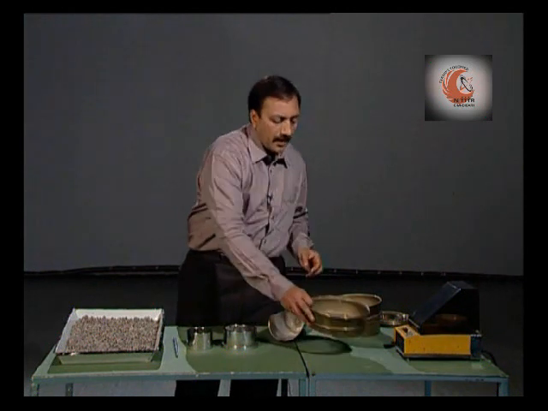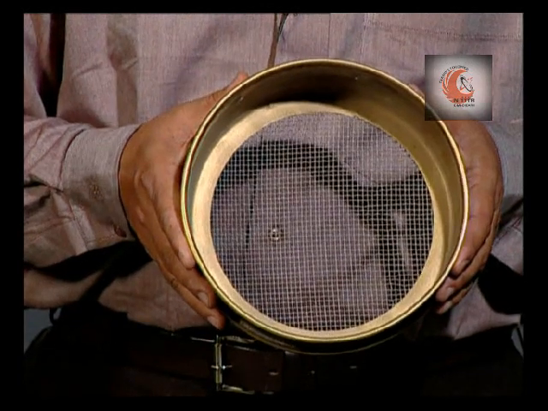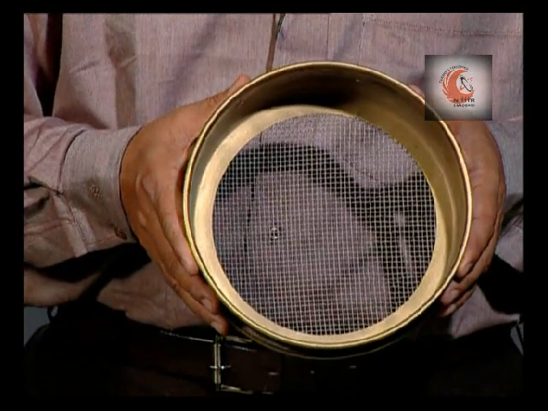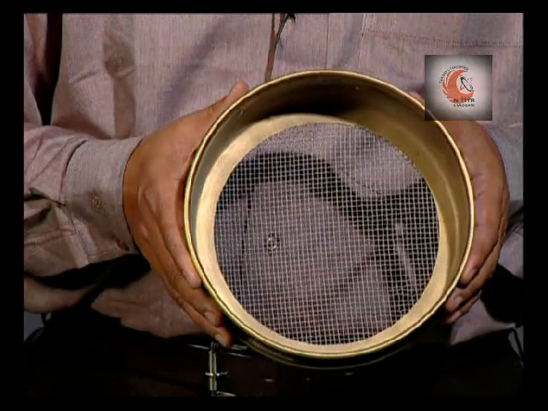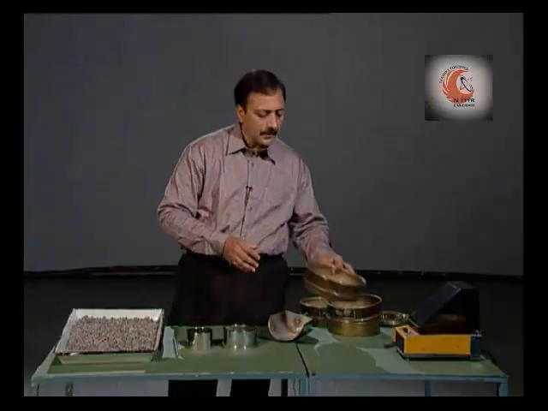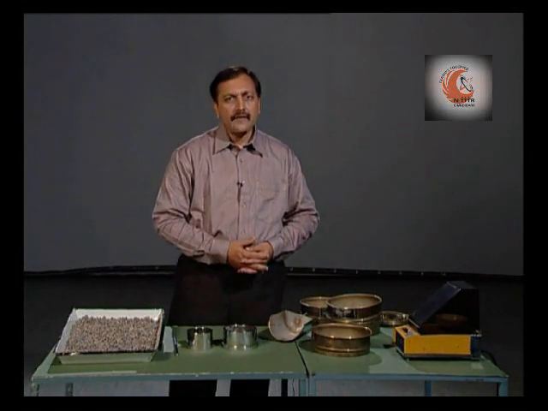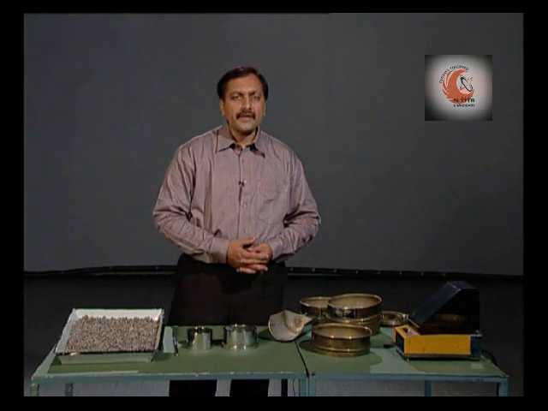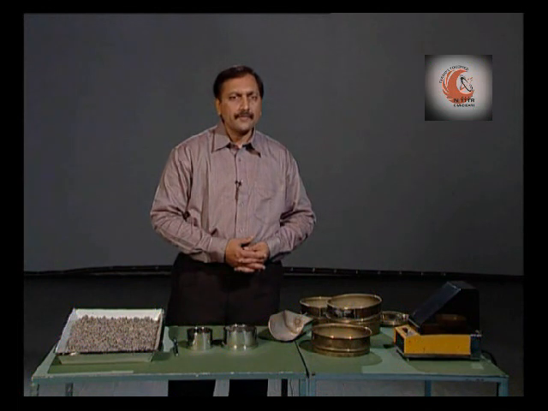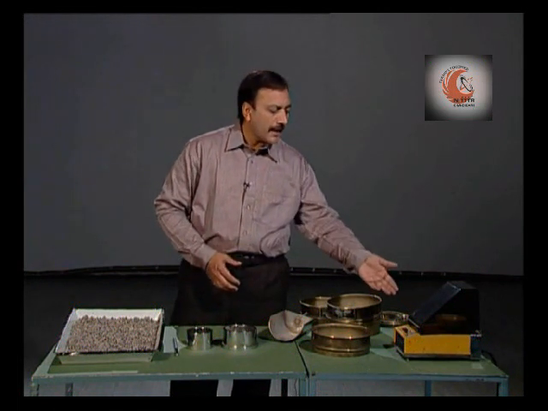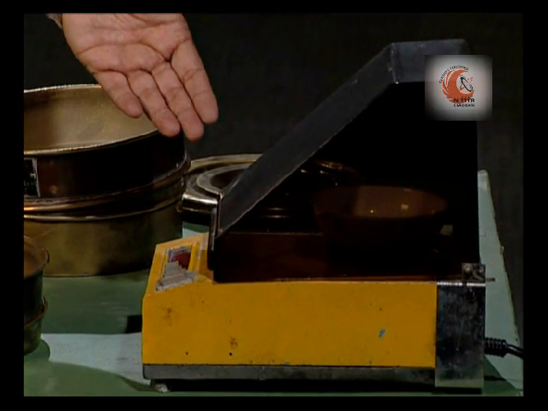IS sieve of size 2.36 millimeter is required to sieve the sample after the test has been conducted. We also need a weighing machine of capacity 500 grams and accuracy 0.1 gram. An electronic balance conforming to this specification is the most suitable.